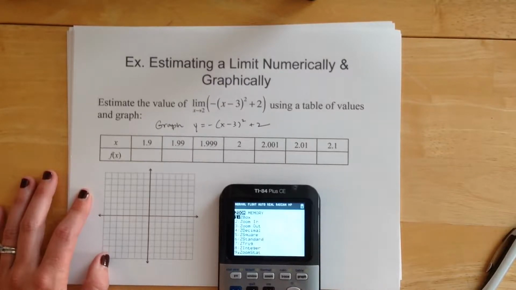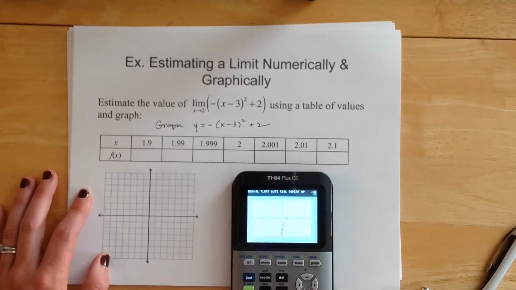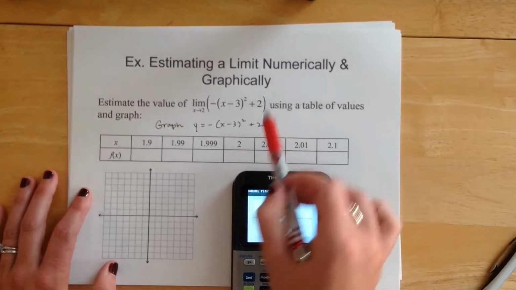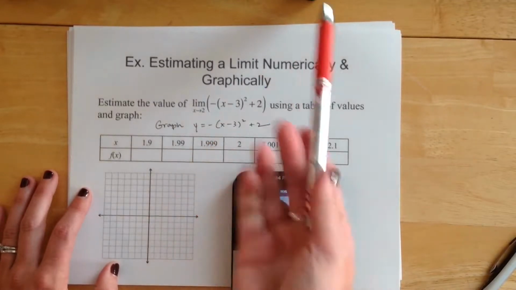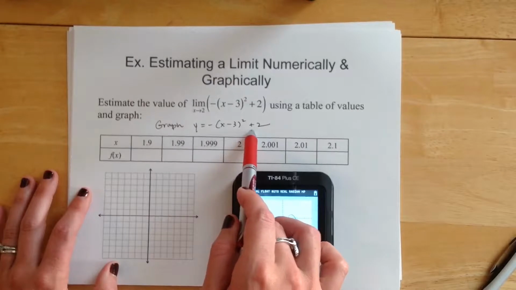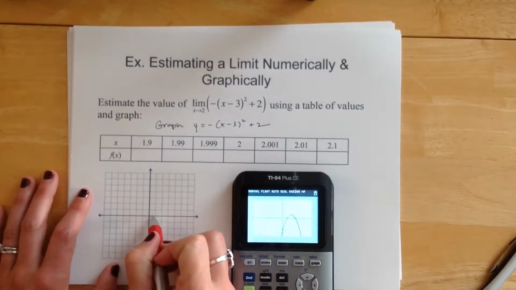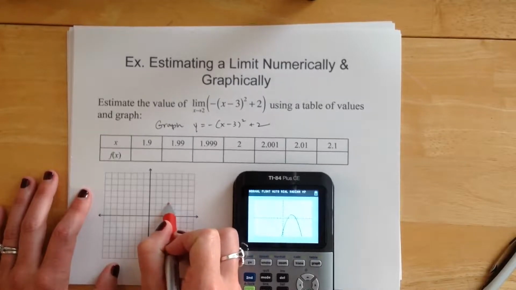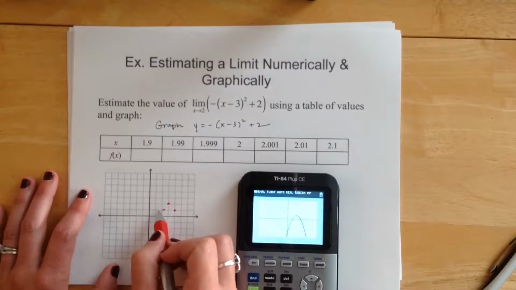And you can just do ZStandard for your window. You can kind of see it in here. All right, so it's a parabola that's opening down. The parent function is x squared, and x squared has a vertical reflection, is being shifted to the right 3 units and up 2. So my vertex is going to be at (3, 2). And then I know those other points that have been shifted.